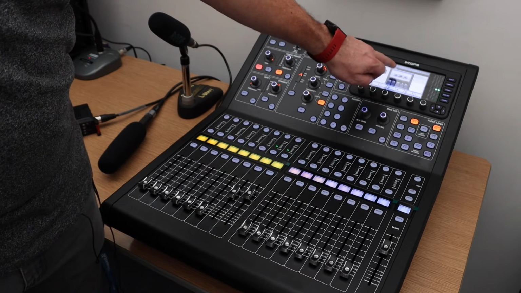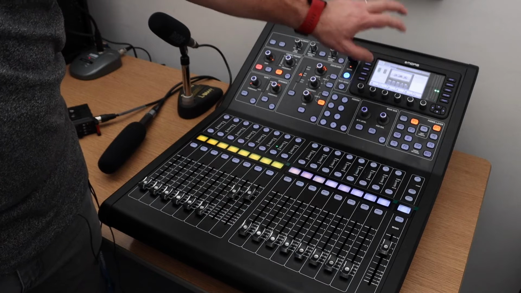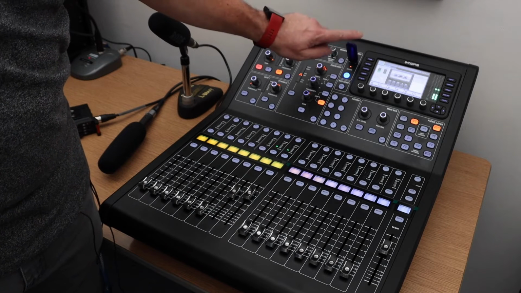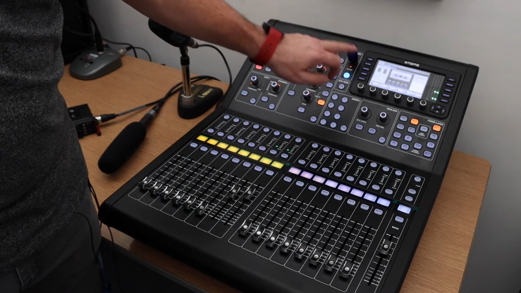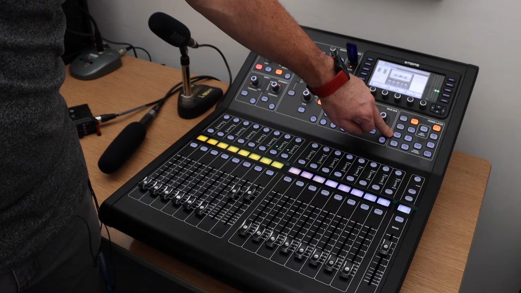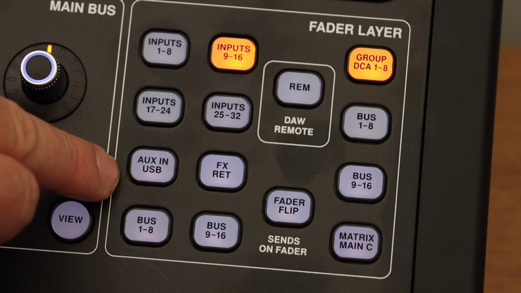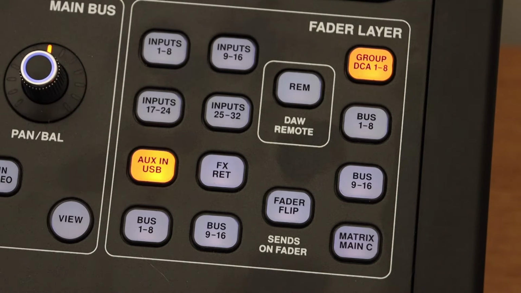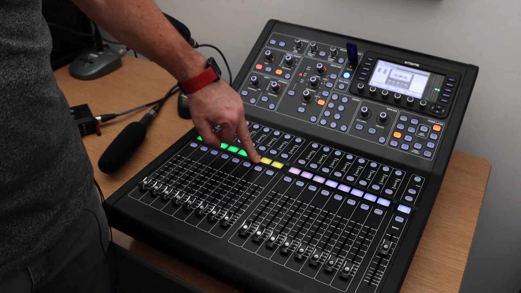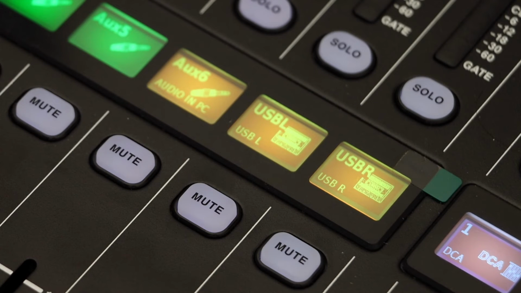In order to actually be able to use the audio content from your external drive of some sort, you have to press aux in. If you press aux in, it is now these 2 levels here. That means that the audio when you play on here will come out on these 2 tracks.